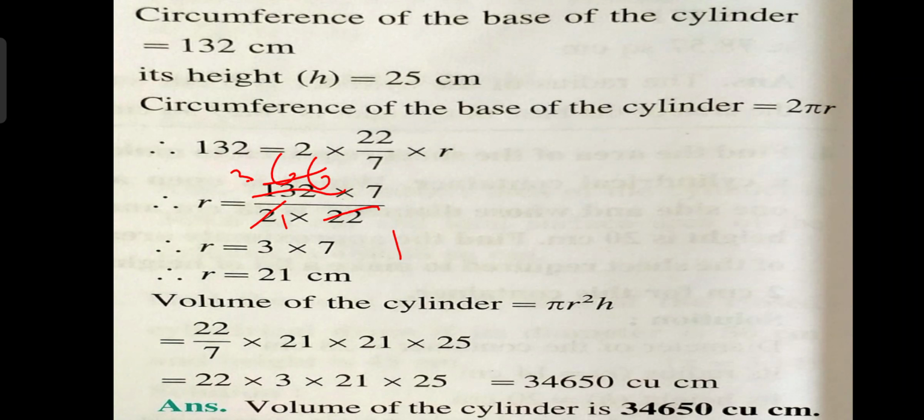So with this, students, we have completed our practice set 16.3, and thus we have also completed the chapter surface area and volume. So I end the chapter over here.